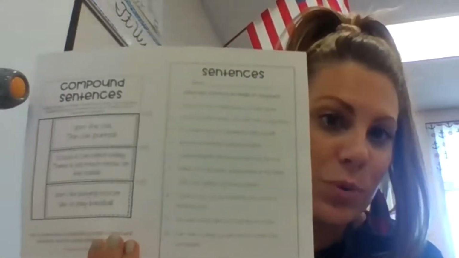So you should have this worksheet printed out, and you can go ahead and put that to the side. We're going to do a nice little PowerPoint again to refresh our memory on what sentences should look like and how we change them from simple sentences to compound sentences. All right, so I'm going to go ahead and share my screen with you for our PowerPoint.